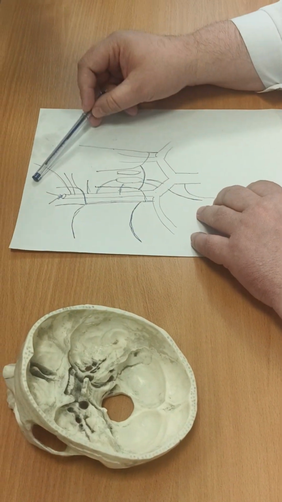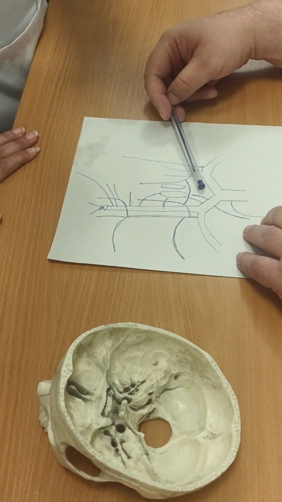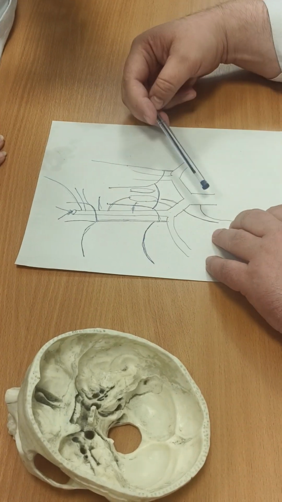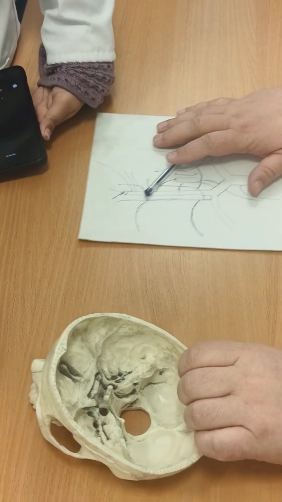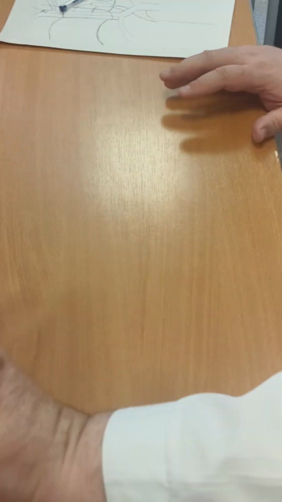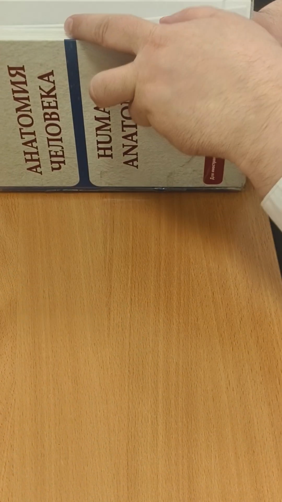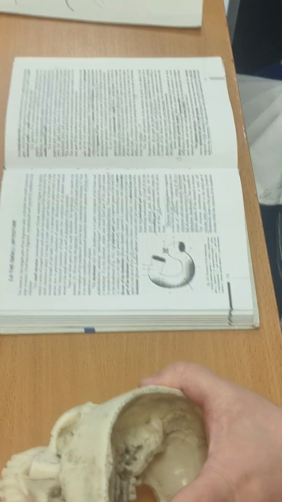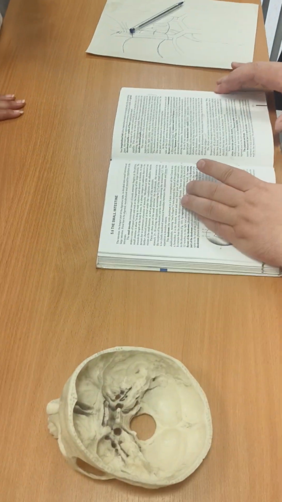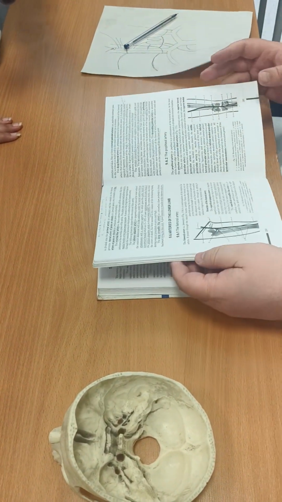Veins of the head and neck, and the system of the superior vena cava. Give me a textbook. You will answer these veins on the skull and on this preparation. That is why it is necessary.